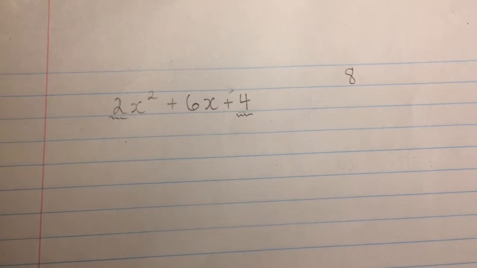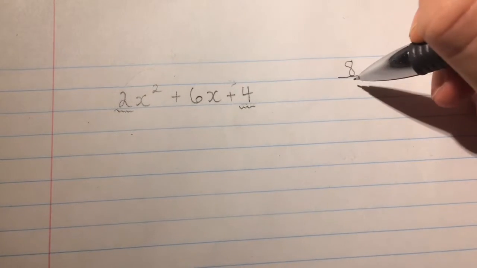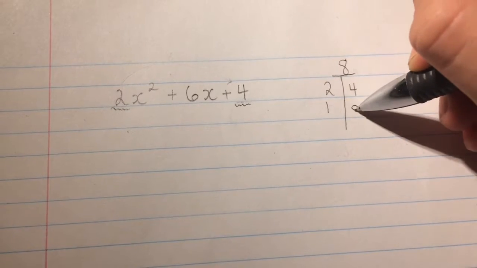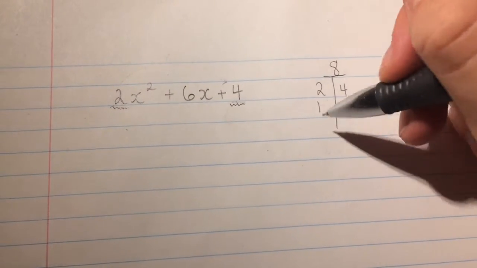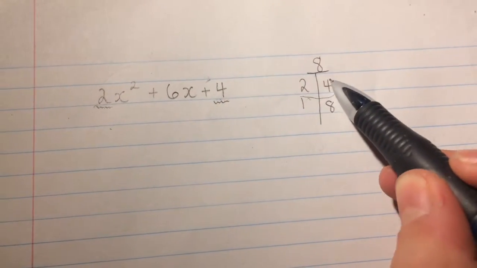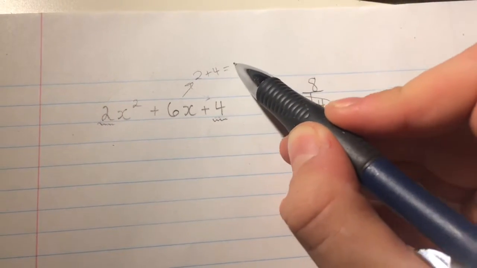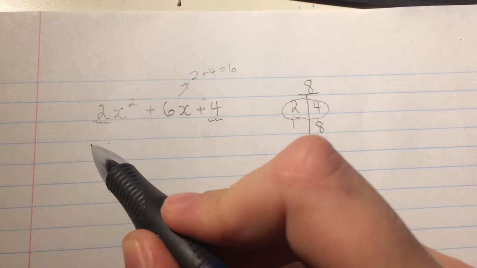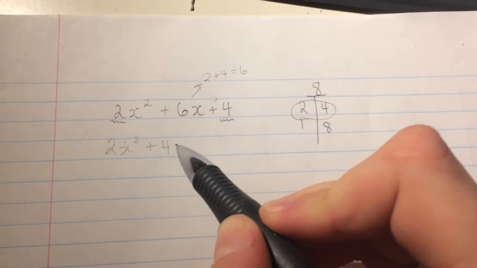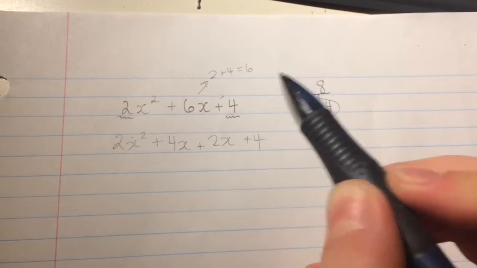Now we have to find two factors of 8 that add or subtract to make 6 because we have the 6x in the middle. So we know that there is 2 times 4 and 1 times 8. Now looking at these, we know that 8 minus 1 or 8 plus 1 is not 6, but 2 plus 4 is. 2 plus 4 equals 6. So now we would write it as 2x squared plus 4x plus 2x plus 4.